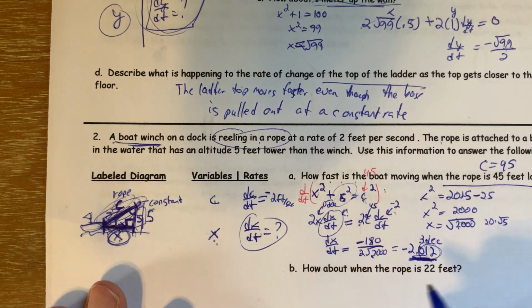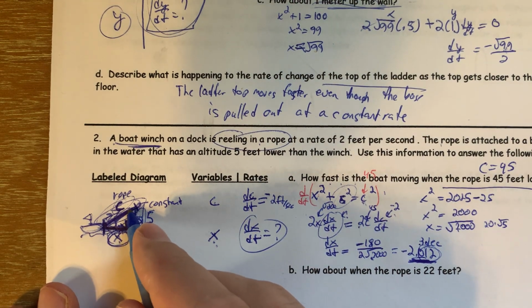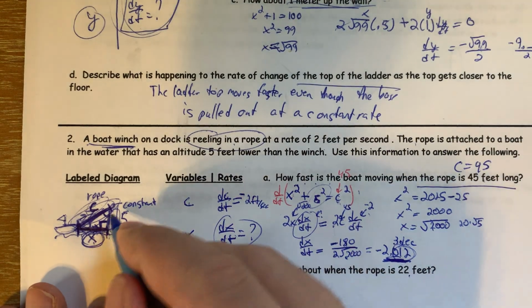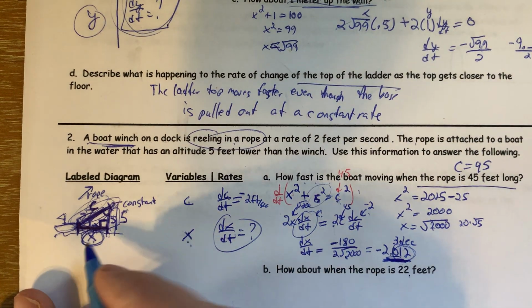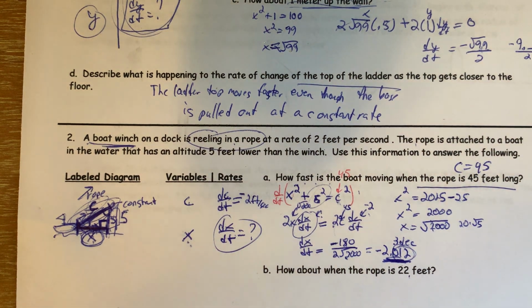So why don't you guys try this on your own? How fast is the boat going to be moving when the rope is only 22 feet long instead of 45 feet long? We might think, again, that as you reel something in at a constant rate, that this distance would change at a constant rate. And that isn't the case, as we'll find out in a second. And I hope we can see the practical implications for this. If you're engineering and building something, you need to know how the speeds are going to be changing at different points.